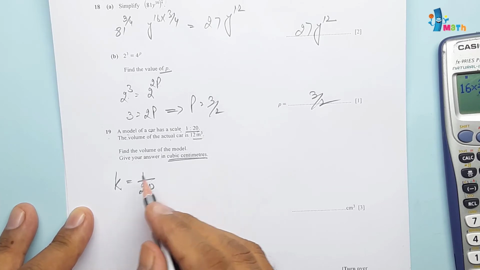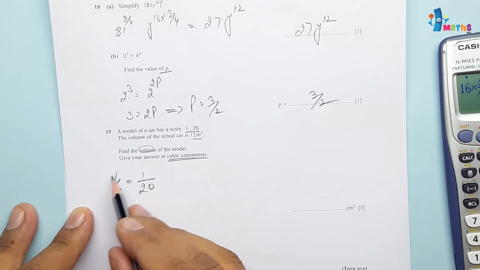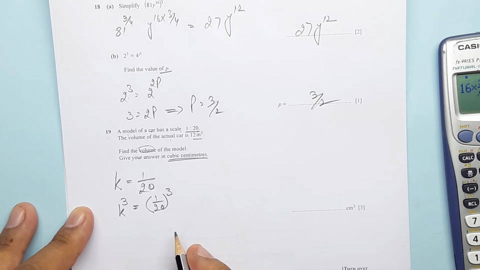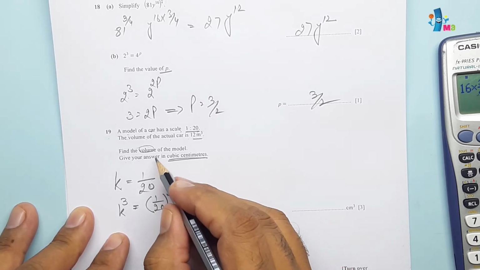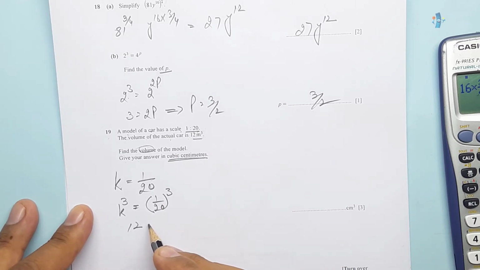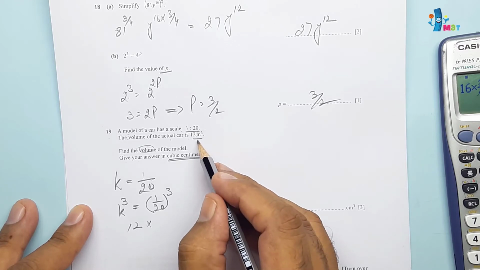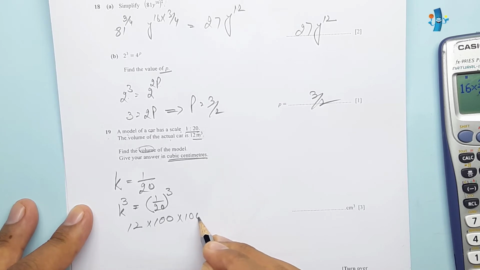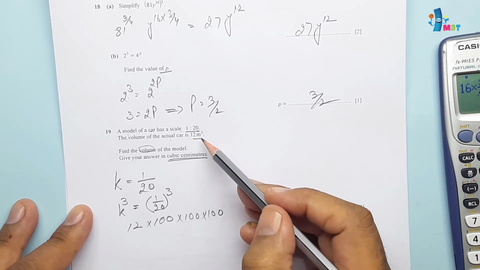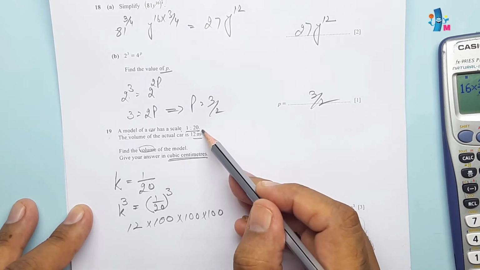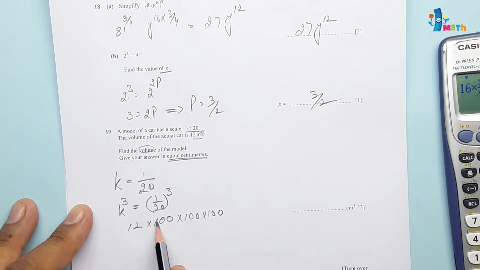And then for volume, we will be taking the cube of k. So k cubed will be equal to (1/20) cubed, and we will be multiplying this by 12 meter cubed. We'll have to convert meter cubed into centimeters cubed, so we multiply by 100 three times, because each meter has 100 centimeters. So these are the 3 meters which we are shifting into centimeters.